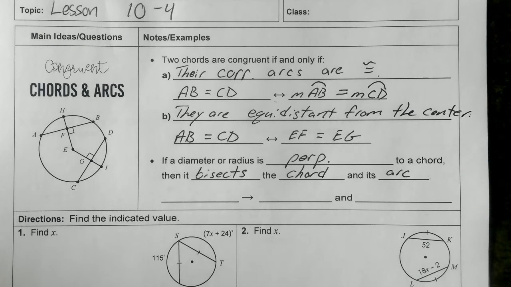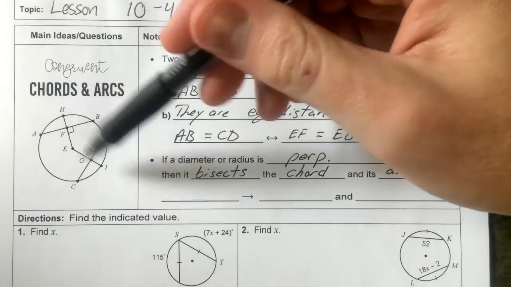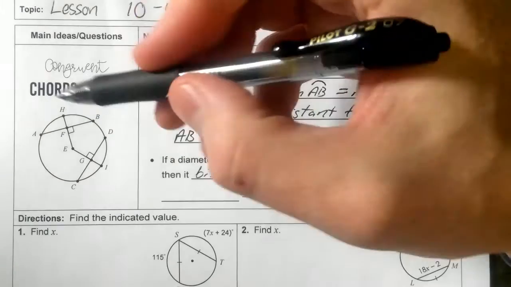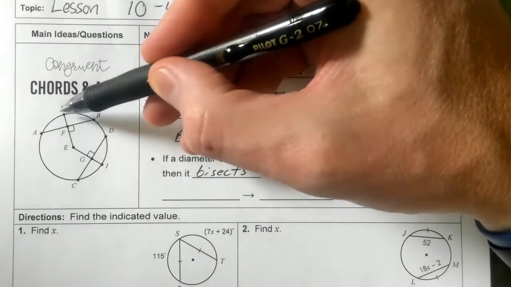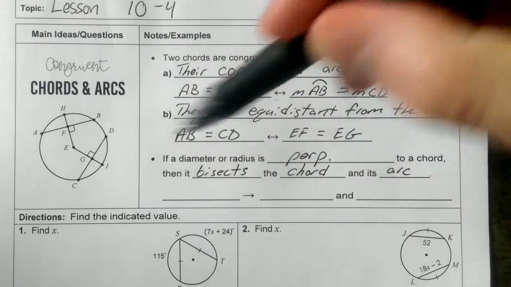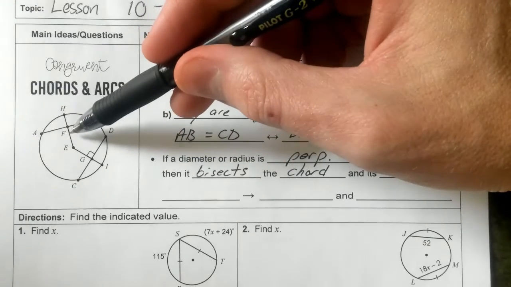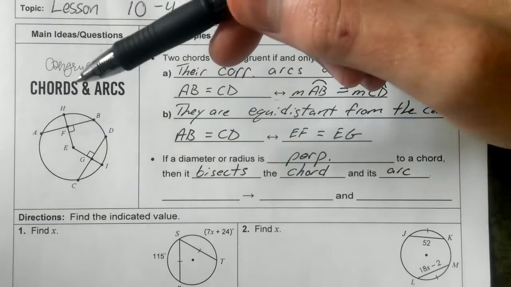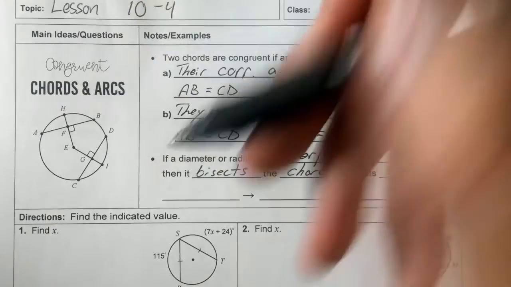So we have some radii in this circle that are perpendicular to a chord. That's what these right angles tell us. I have the radius EH perpendicular to chord AB. So what this statement tells me, because I know that it's perpendicular, based on the little right angle symbol, is, well, let me write that.